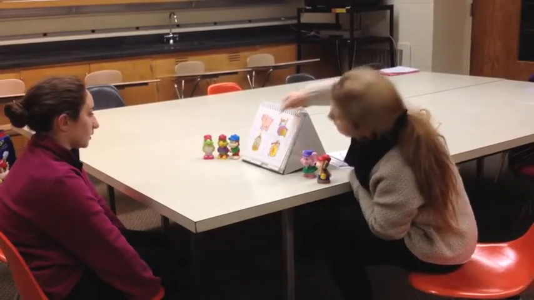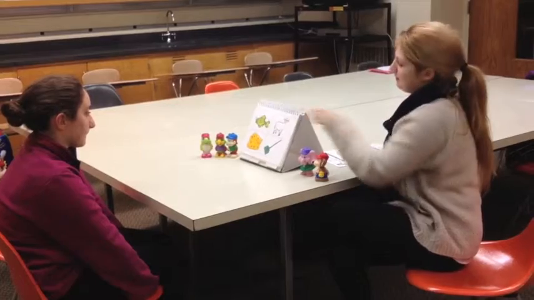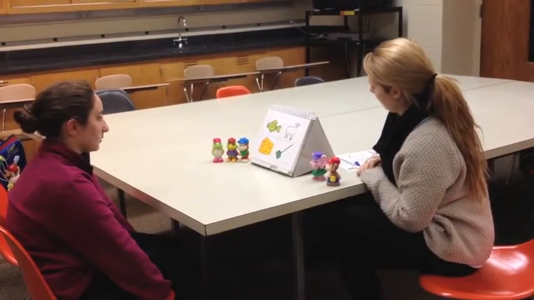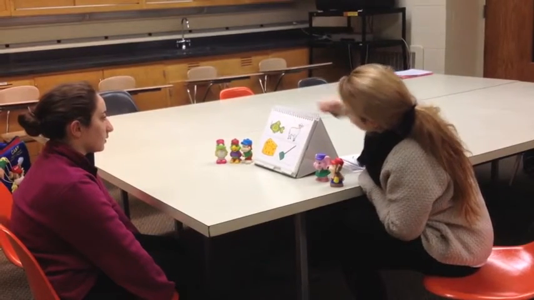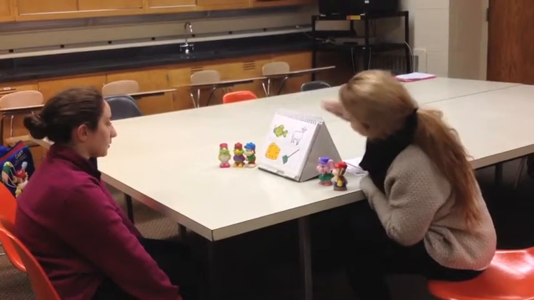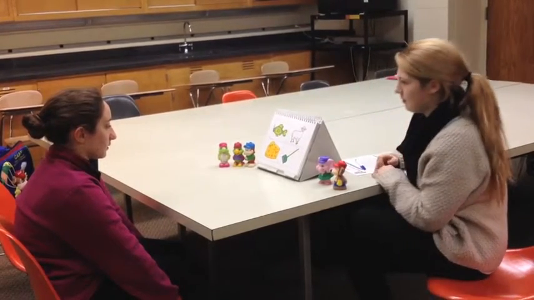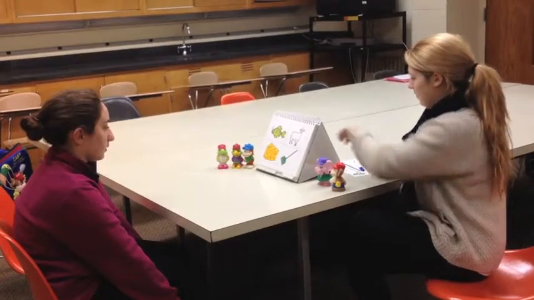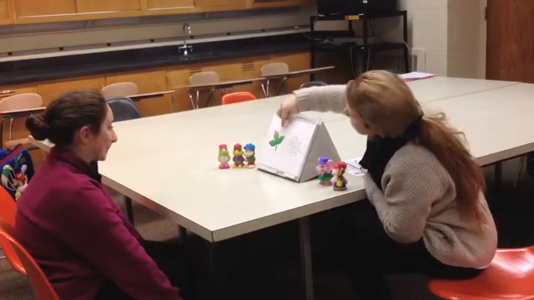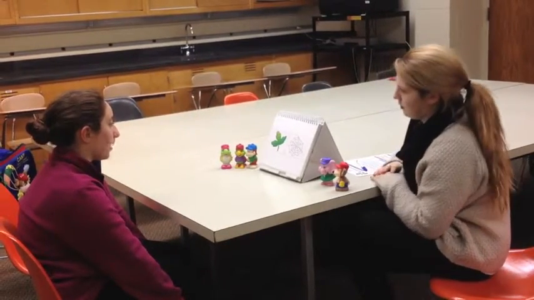What is this? Hive. What is this? Fist. What is this? Seep. What is this? Sheaves. What is this? Rake. What is this? Leaf. What is this? Web.